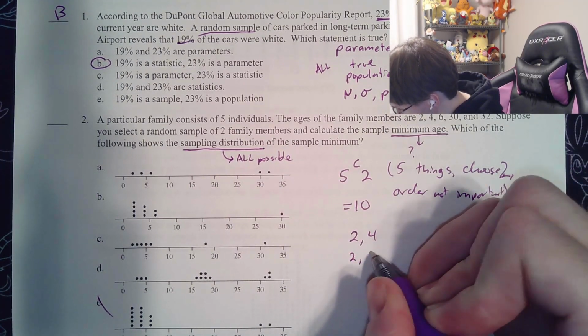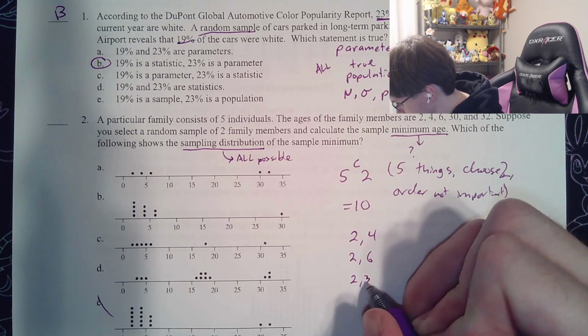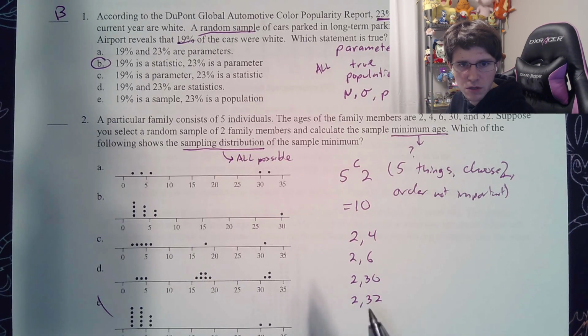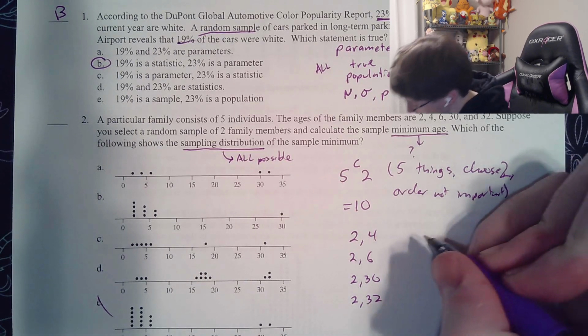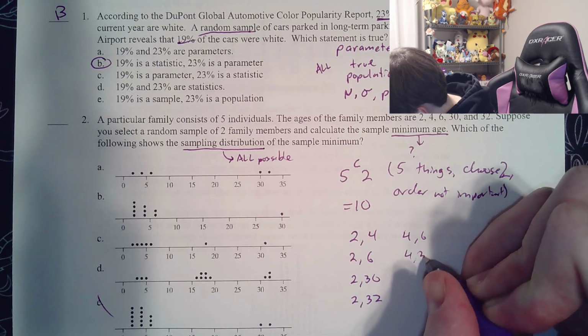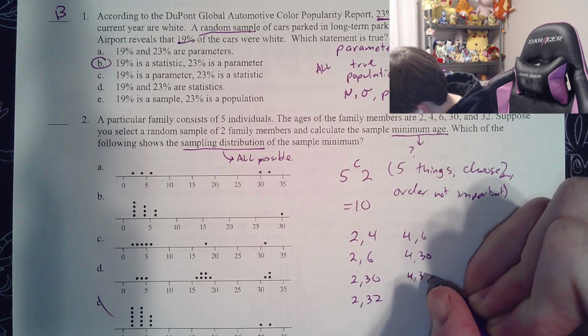I could get the 2-year-old and the 6-year-old. I could get the 2-year-old and the 30-year-old, and I can get the 2-year-old and the 32-year-old. If you notice, I'm starting with the 2 and then going up. Now I'm going to start with the 4 and then go up. So I could have the 4 and the 6-year-old, the 4 and the 30-year-old, the 4 and the 32-year-old.